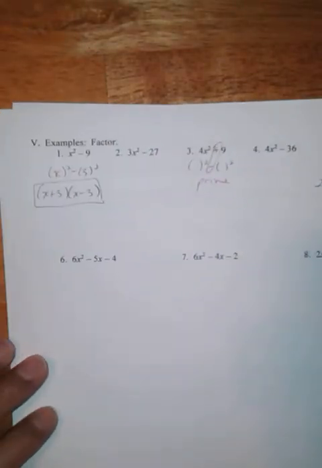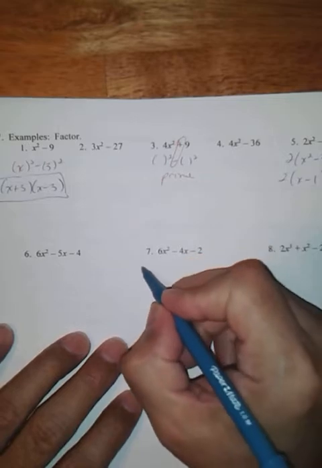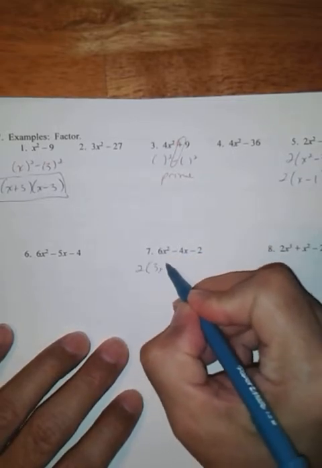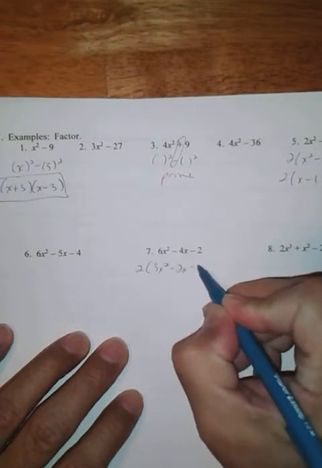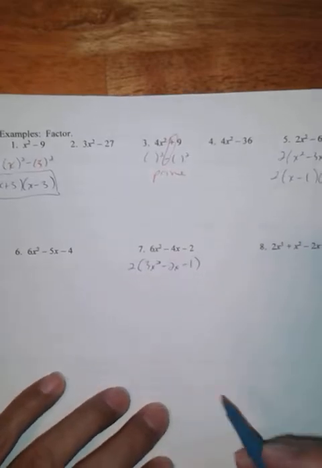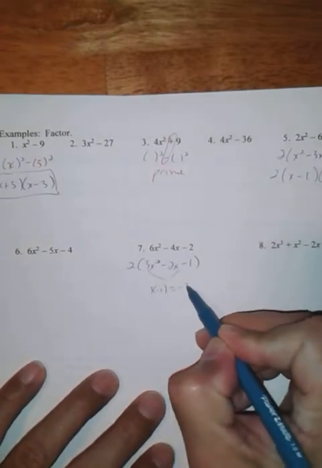All right, let's try number 7. The last one. So GCF, yes, a 2. Factor it out. This will be 3x squared minus 2x minus 1. So this is one of those ax squared plus bx plus c. So I multiply 3 times -1. That's -3.